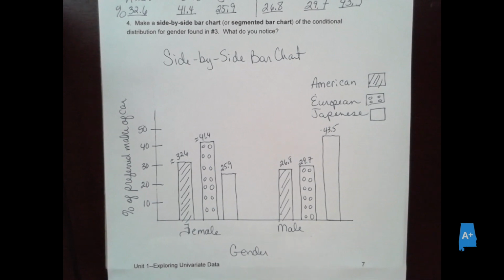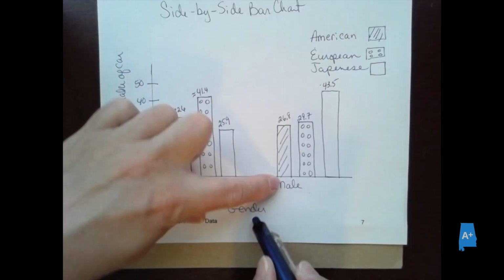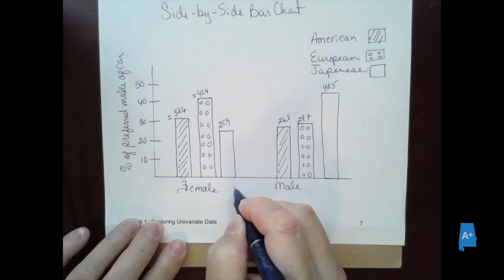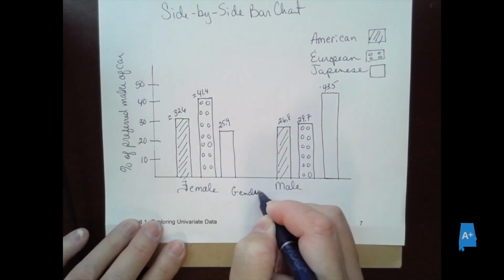So then it says, what do you notice? And I did not leave room for me to write what I noticed, did I? I'm so crazy. So I'll tell you what I'm going to do. I'm going to put gender a little bit up, so I have room to write.